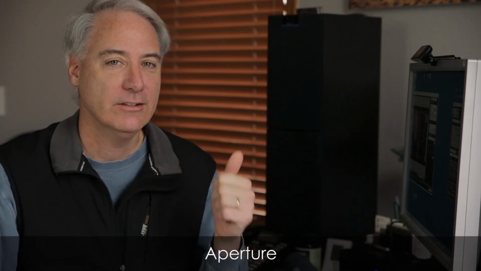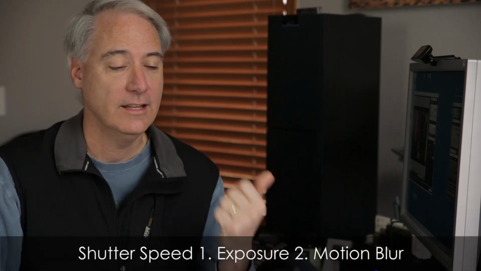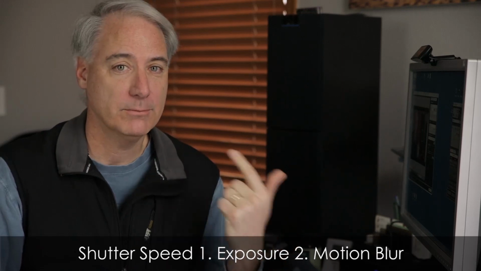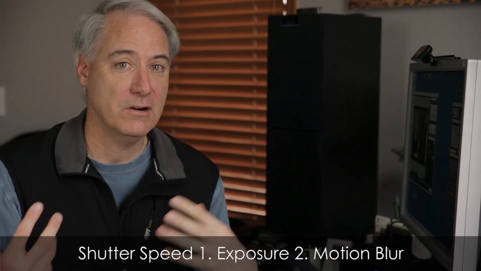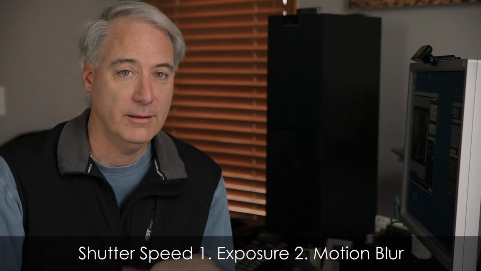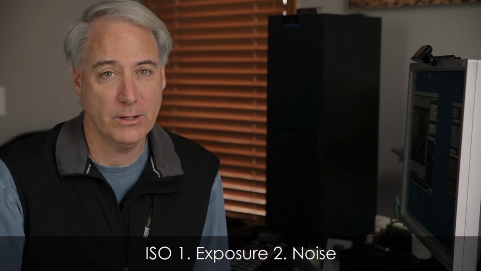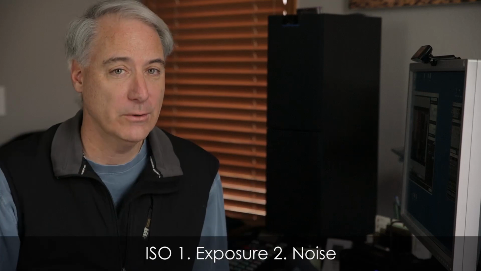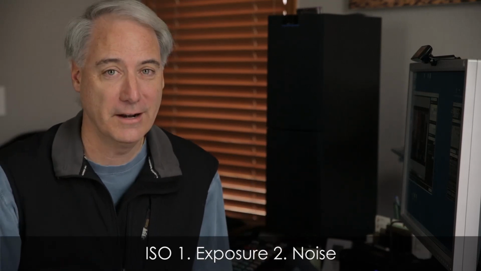All right, before we move on to aperture, let's recap. Shutter speed does basically two things. You've got exposure control, and you've got somewhat of a creative control when it comes to how much motion blur you want, whether a lot of motion blur or very little. ISO basically does only one thing, and that would be exposure control. It does have the extra added feature of noise, which you kind of want to stay away from unless that's the kind of look you want to go for.